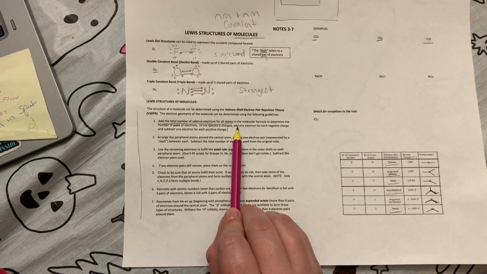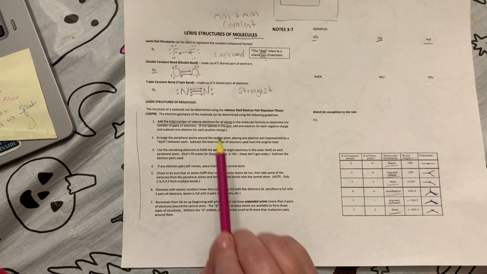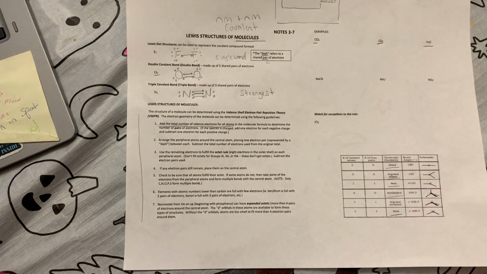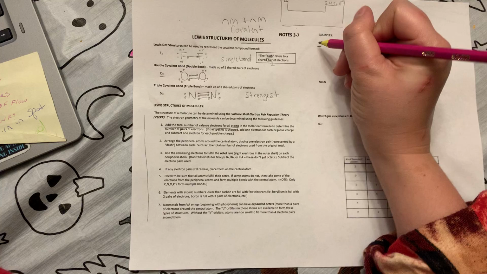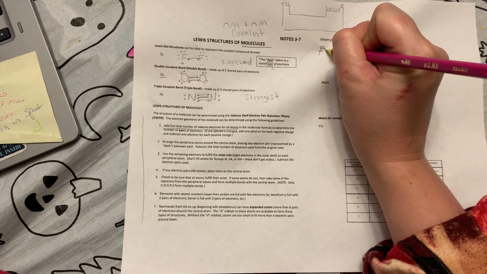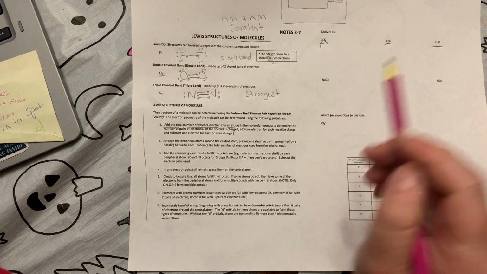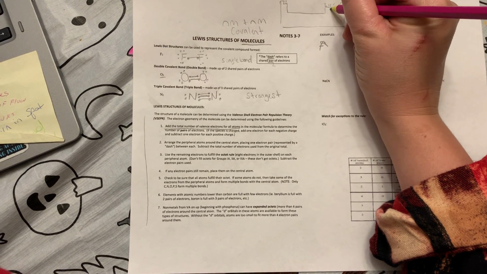This will matter later that if we have, if it has a charge, but we'll talk about that tomorrow when we actually have one that has a charge. I'm not going to talk about that today. Okay, so what we're going to do is we're going to figure out how many valence electrons carbon has and how many valence electrons chlorine has. So carbon is up here.